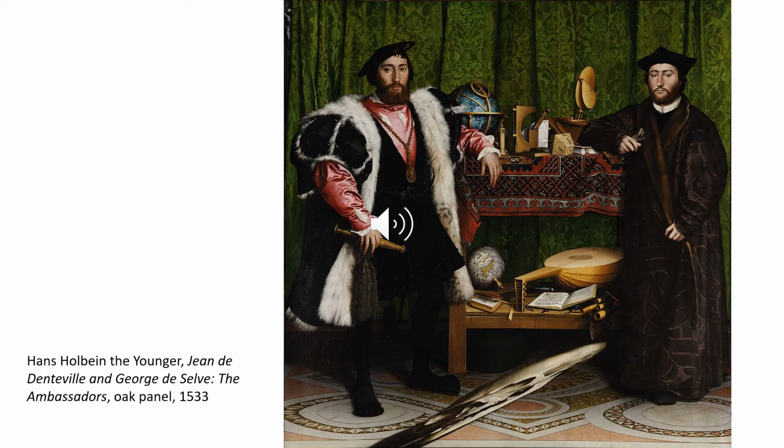In this piece, we are looking at the French ambassador to England. His name is Jean de Dinteville, and he is dressed very elaborately in pink satin and a black satin gown trimmed with velvet and lined with lynx fur.